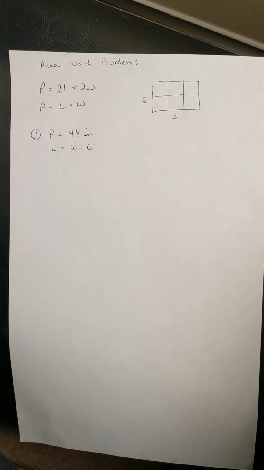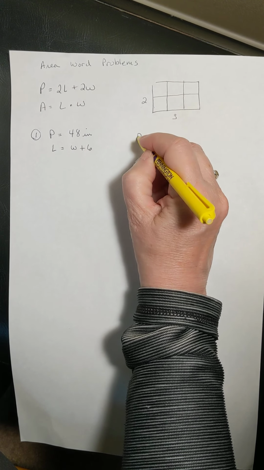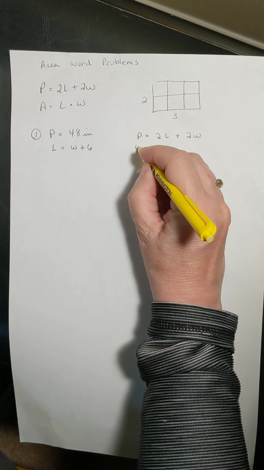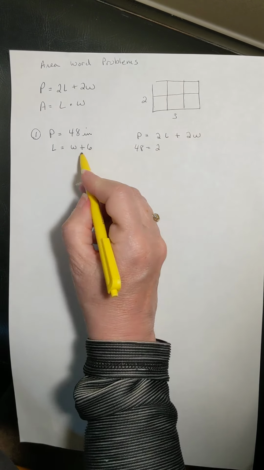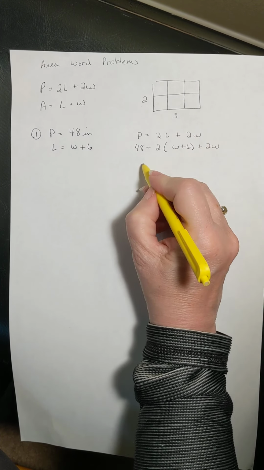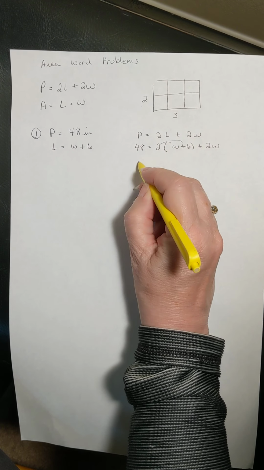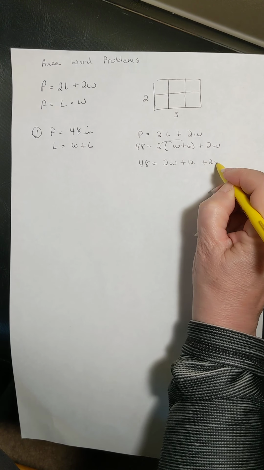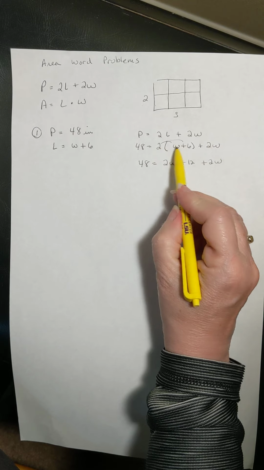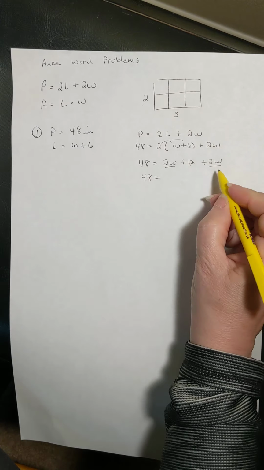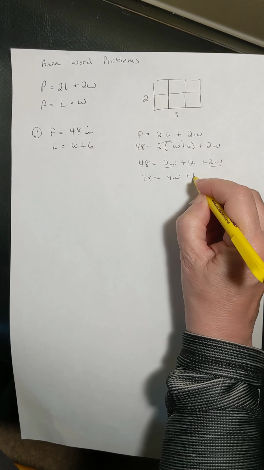All right, so we're going to do just like we did before. We're going to find the length and the width. So I know that perimeter is equal to 2L plus 2W. So perimeter 48 is equal to 2 times, and the length is W plus 6, plus 2W. And so now distributing, 48 is equal to 2W plus 12 plus 2W. 2 times W is 2W, 2 times 6 is 12. Combining my like terms, 2W plus 2W gives me 4W.